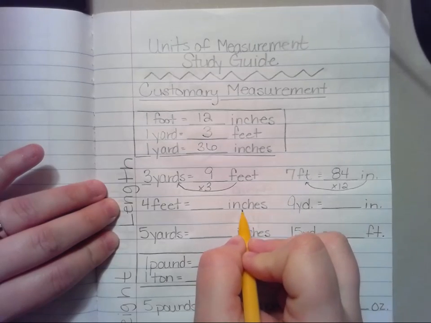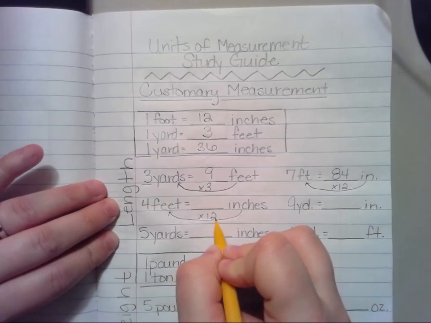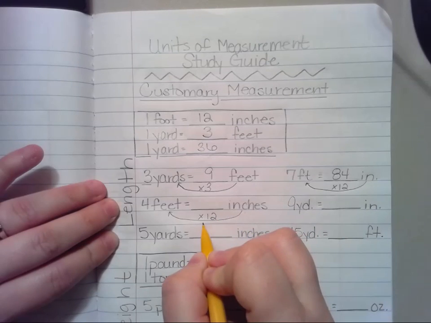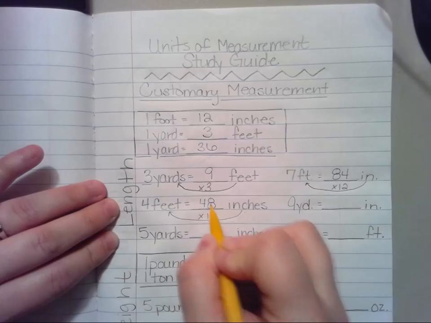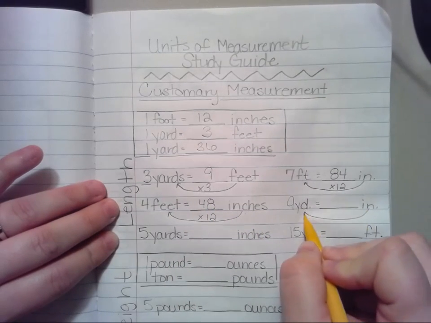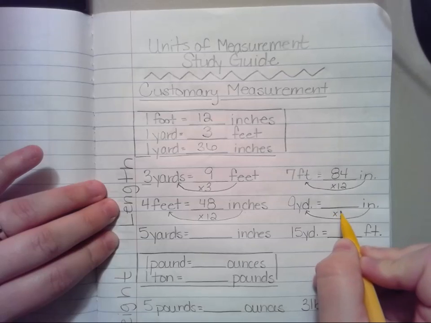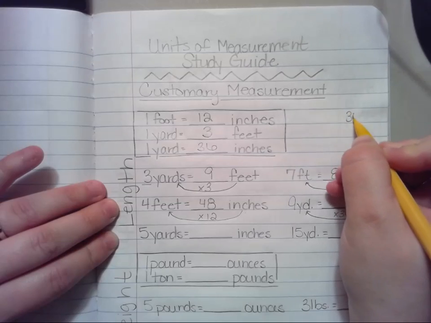So 4 feet, how many inches? There are 12 inches in a foot. 4 times 12 is 48. How many inches in a yard? There's 36.